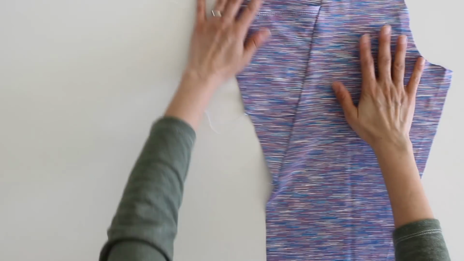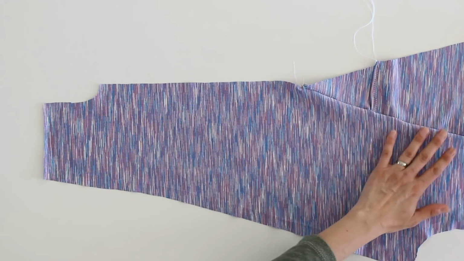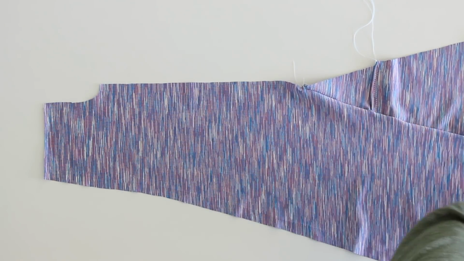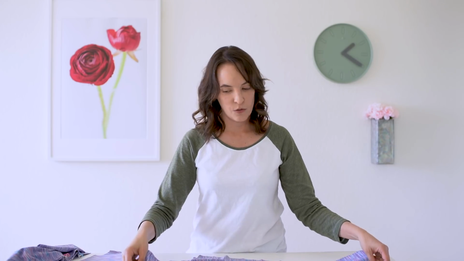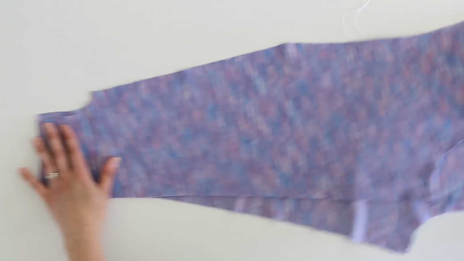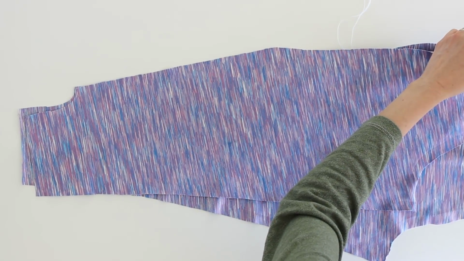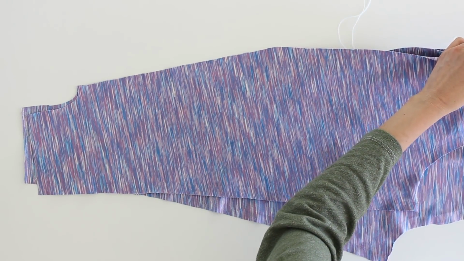So this is now my front leg, and I've got the pocket, and you can see now I've got basically an inseam where I can match this to the back leg. So putting those right sides together, then I'm going to sew this out seam. Let me show you on the pocket area what this ends up looking like.